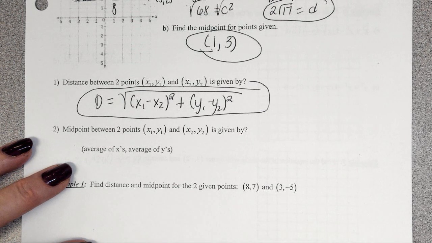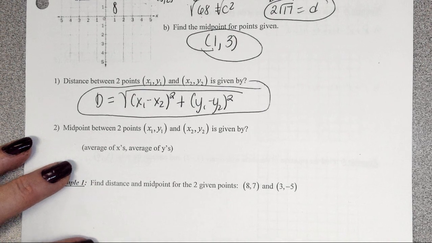I never really use it. I always create a right triangle. And I'll show you how to do that very quickly.